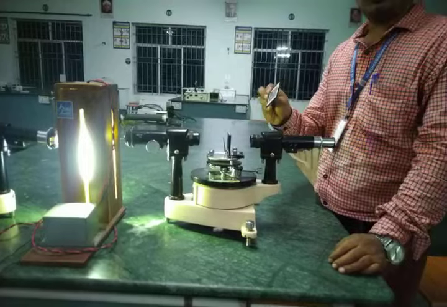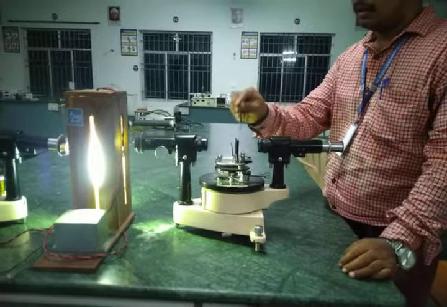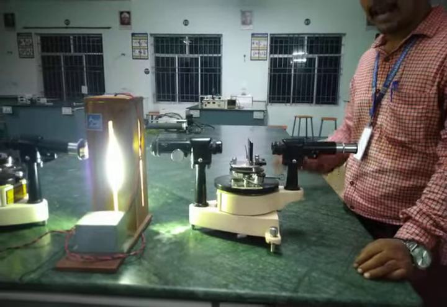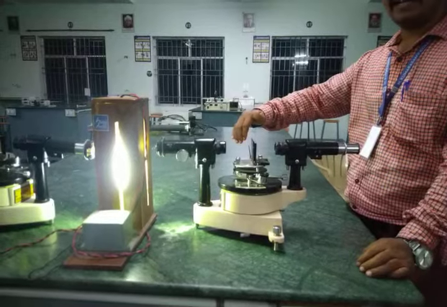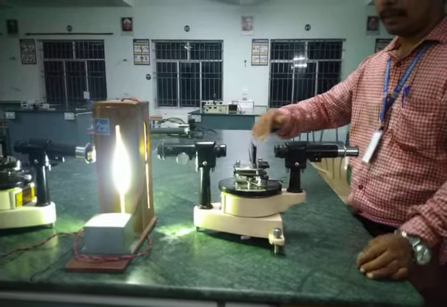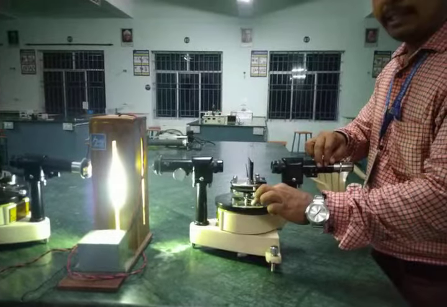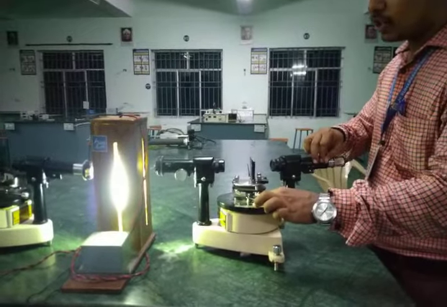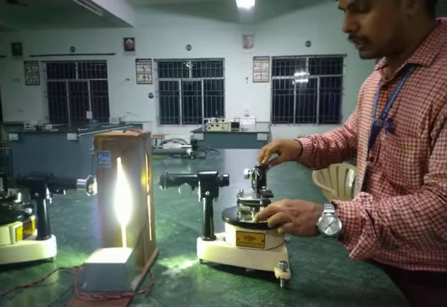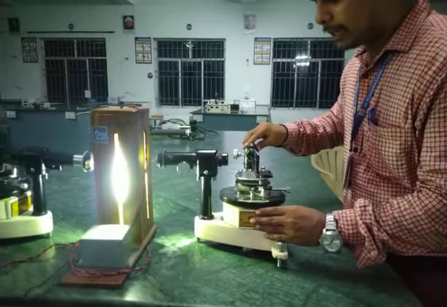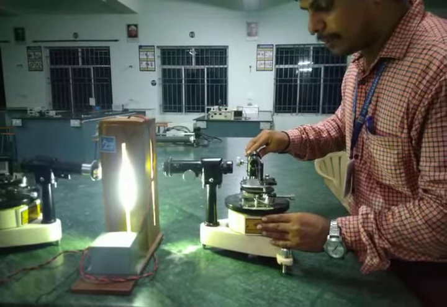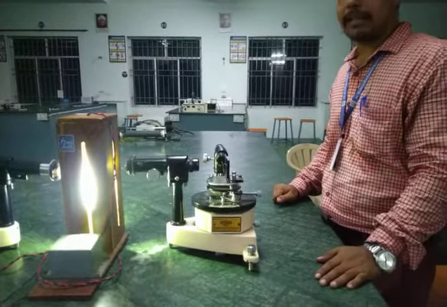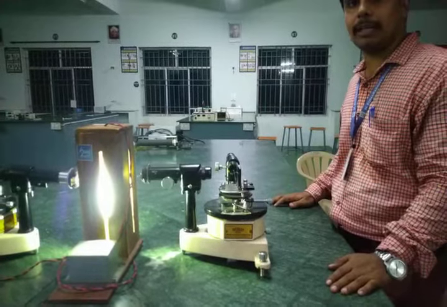Now I am going to place this grating. I have placed the grating in the grating stand, and I am going to rotate this telescope to my right hand side by 90 degrees. If I rotate, on this left side scale the coincidence changes, as I am just rotating the telescope. Now the Vernier scale 0 coincides with the main scale 90 degree, which means that I have rotated the telescope by 90 degrees.